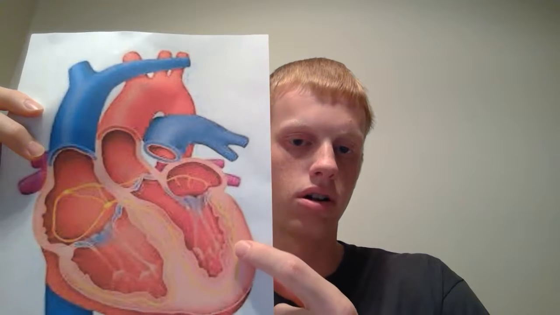The walls of our heart contain three different layers. It has the internal layer, which is the endocardium. It's slippery and allows the blood not to stick to the heart, so that way when the heart contracts, it is pushed throughout the body and the lungs.